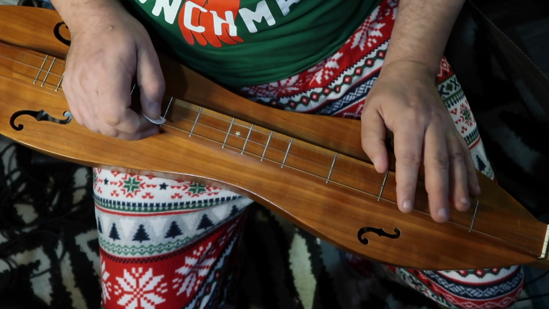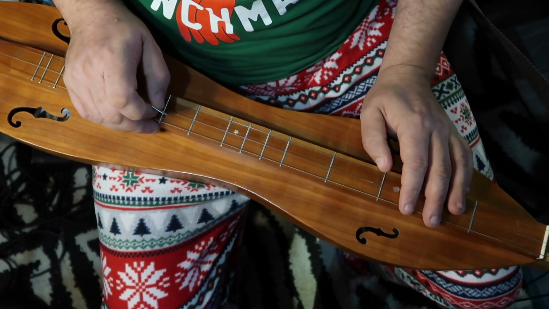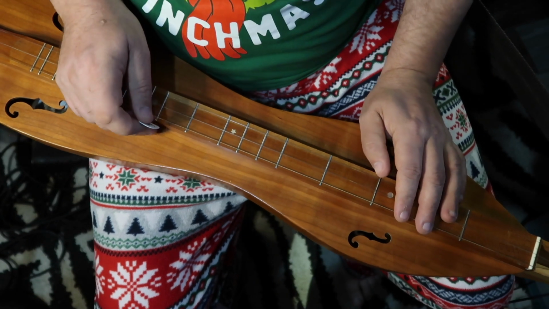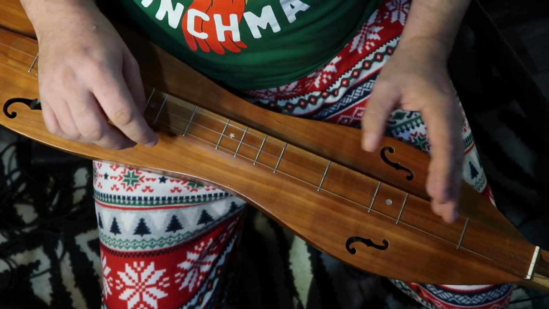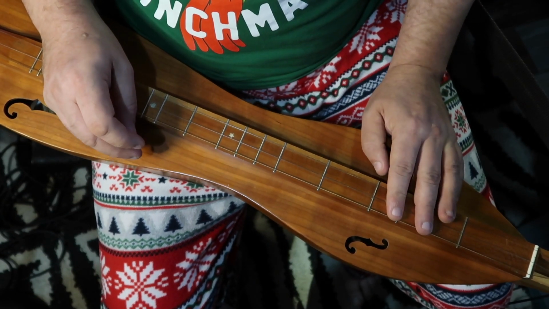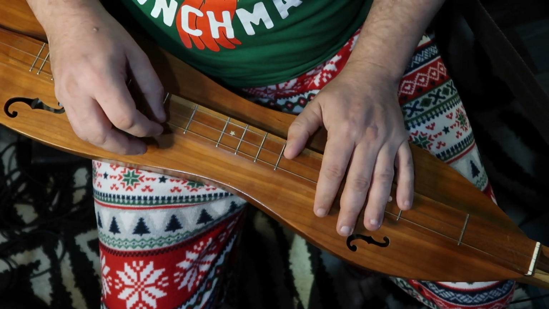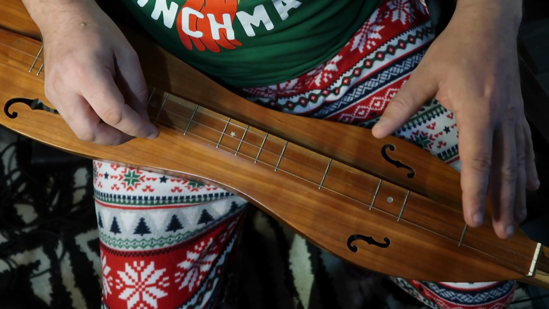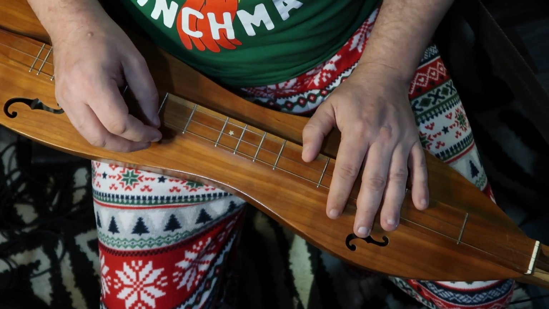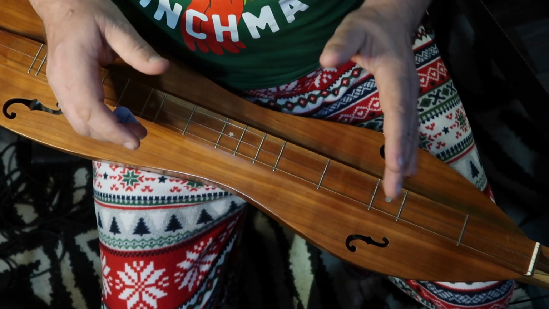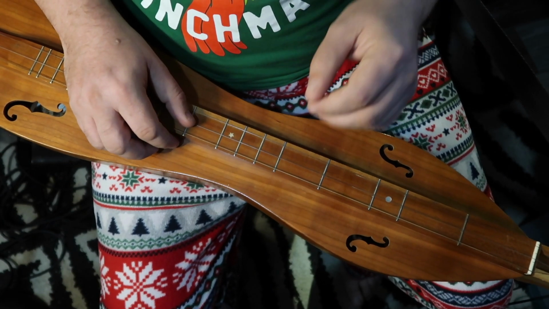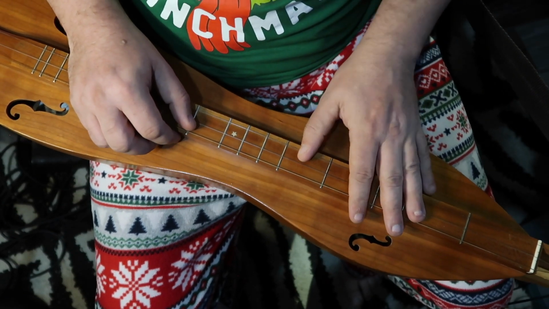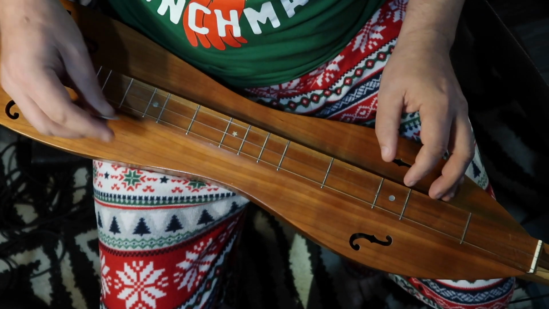Now we're just going to be looking for places where we can make it interesting, where we can make it a little bit more fleshed out and fancy. So next we're going to be looking at places where we can flesh it out a little bit, and I'm definitely going to be targeting that long note at the end of the first phrase.